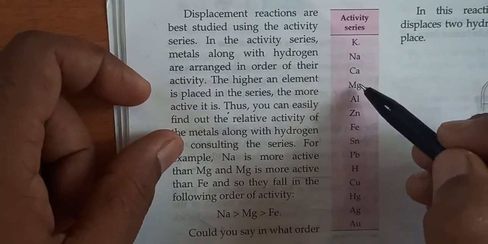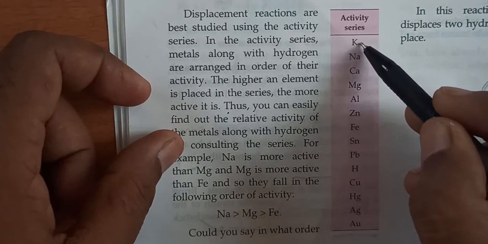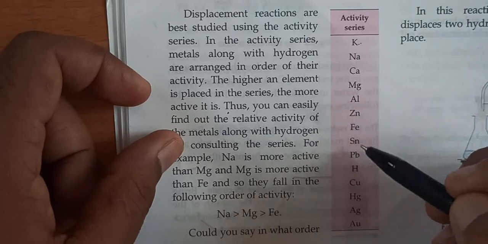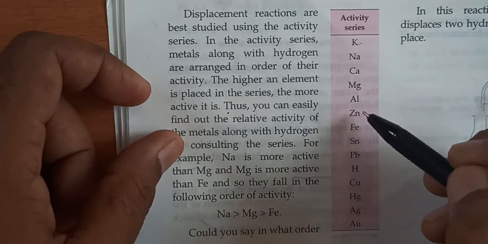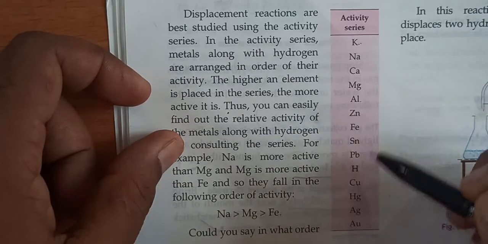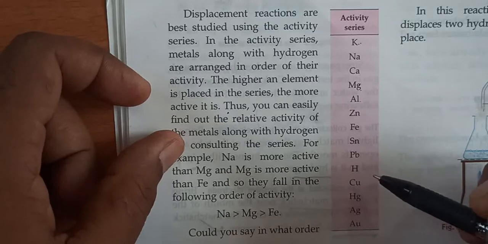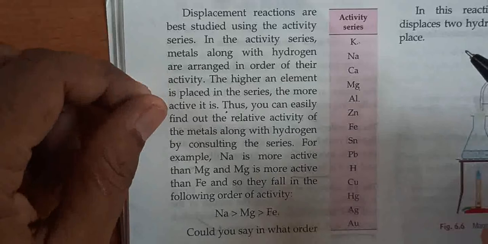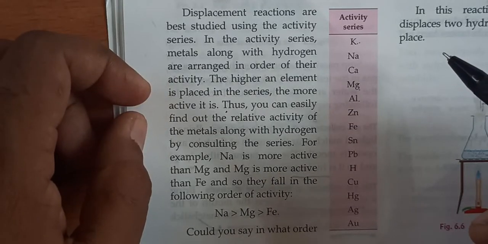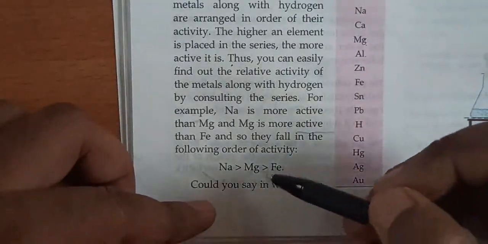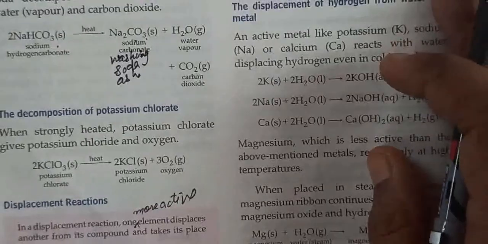Or you can say, if I compare potassium and magnesium, potassium is more active, magnesium is less active. If I compare aluminium and zinc, aluminium is more active, zinc is less active. If I compare magnesium with copper, magnesium is more active, copper is less active. If I compare hydrogen and copper, hydrogen is more active, copper is less active. Do you understand? This is what is explained in this paragraph. They have taken a few examples, I have taken so many. Now come to the next slide.